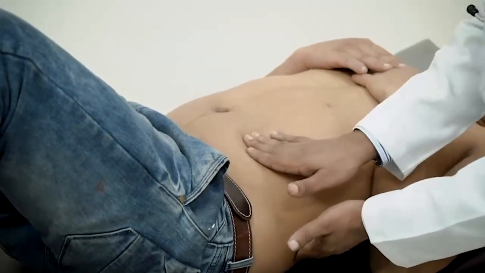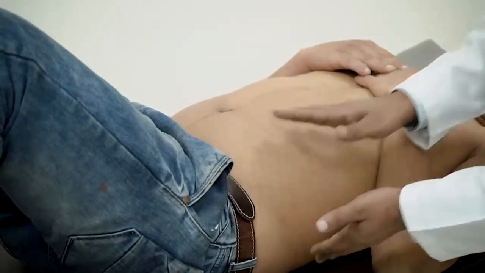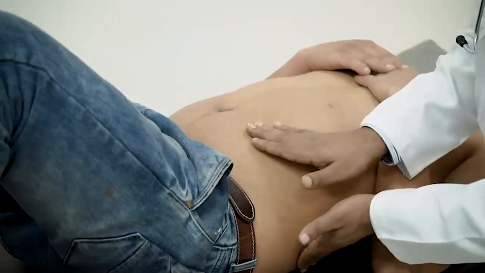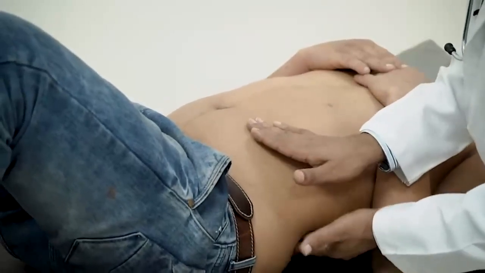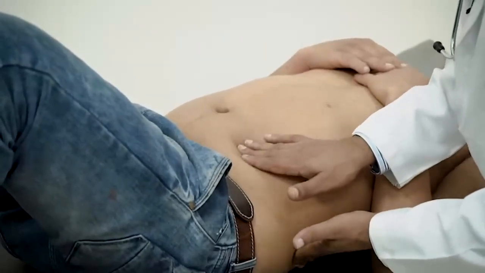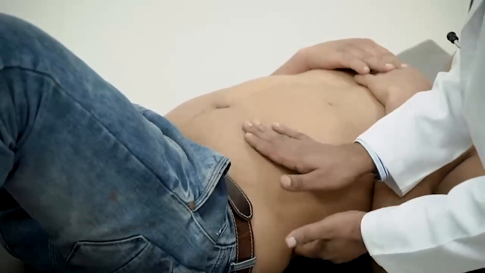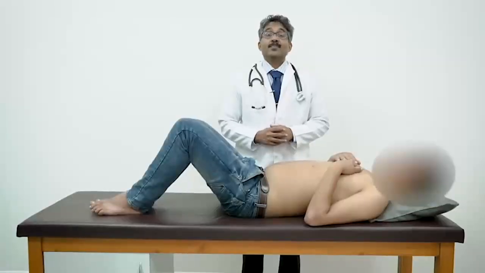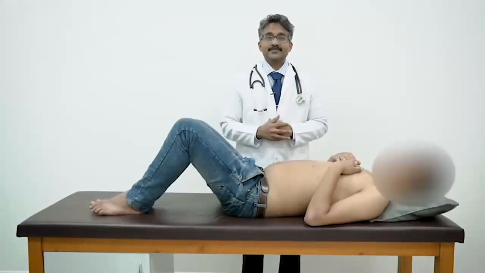Bimanual palpation. Left side, the left kidney is palpated for ballotability. You give a jerk like this. Ballotability. Then palpation of the gallbladder.